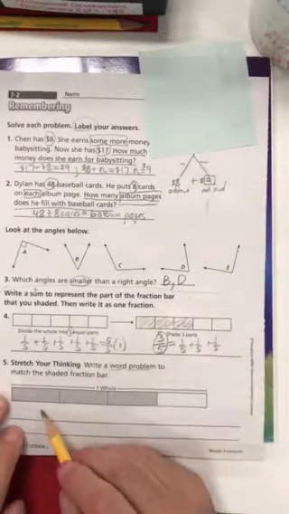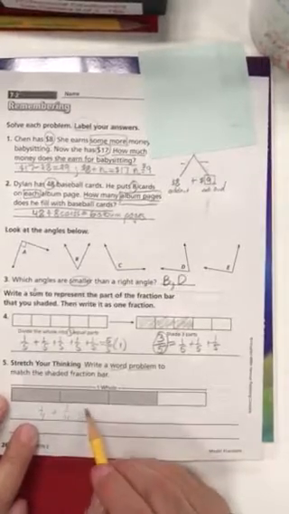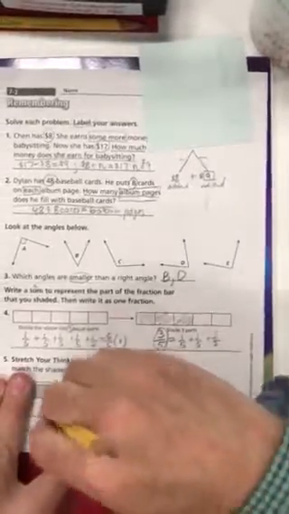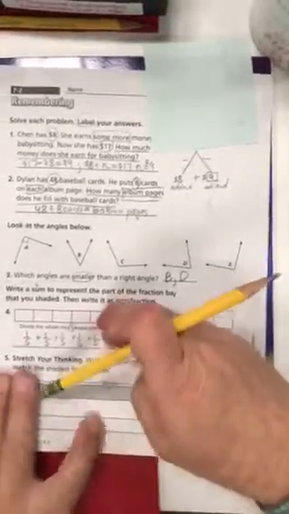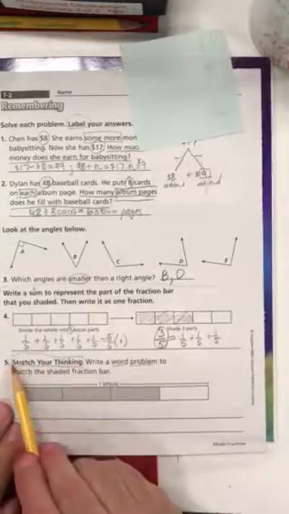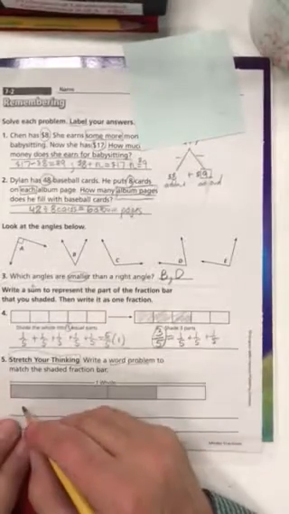So he shared 1/4 plus 1/4 plus 1/4, but that's not a word problem. I'll let you figure that out. It's meant to stretch your thinking, and I gave you a word problem, so you would write it down like this.